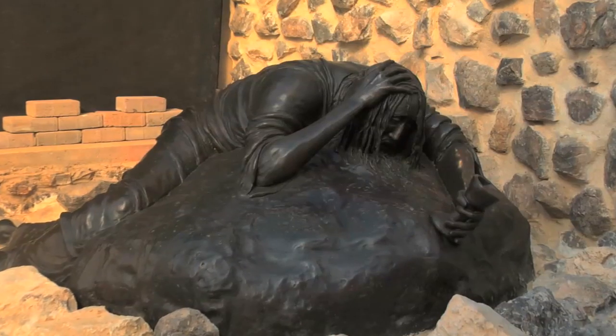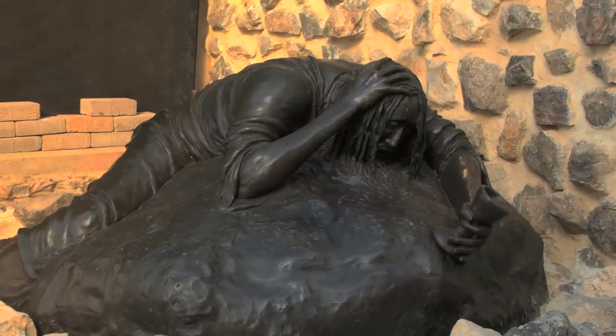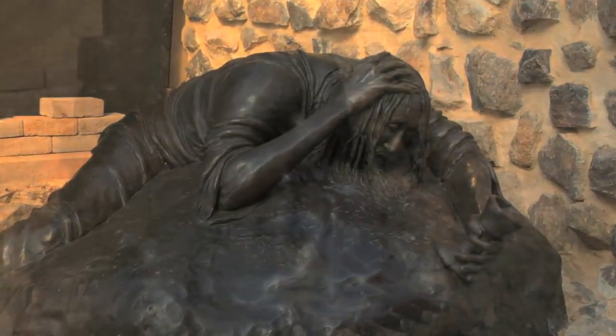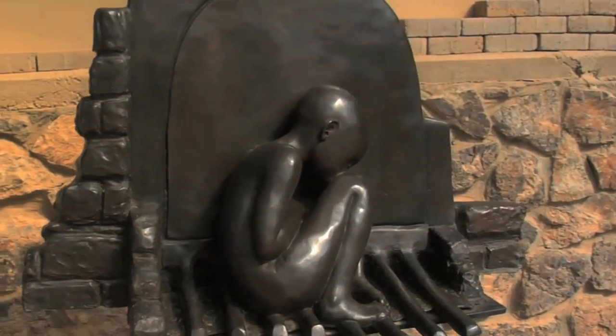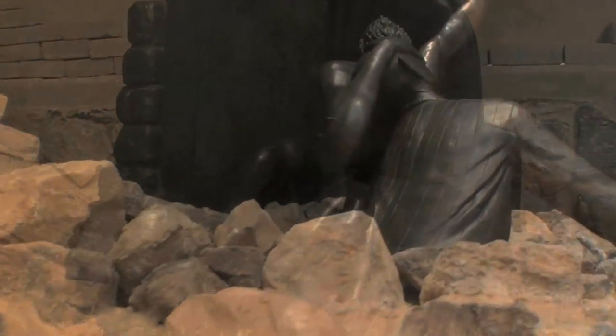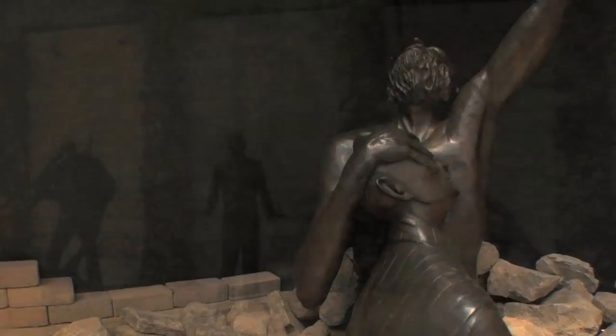At the south end of the courtyard is a sculpture called Gethsemane. This depicts the struggle over the cup of suffering, the beginning of the crucifixion. At the opposite end of the courtyard are 2 sculptures, the butterfly and the empty cup, both symbolizing resurrection.